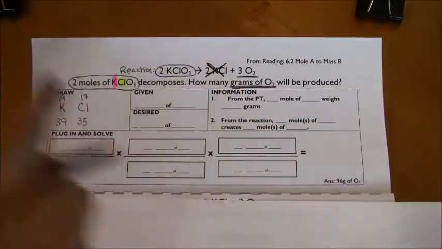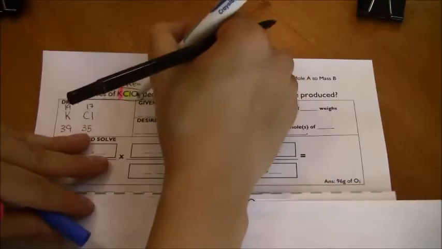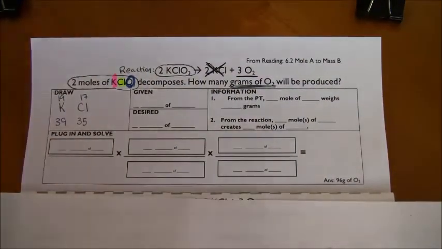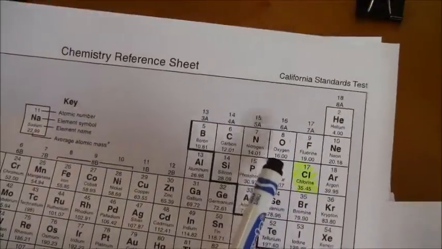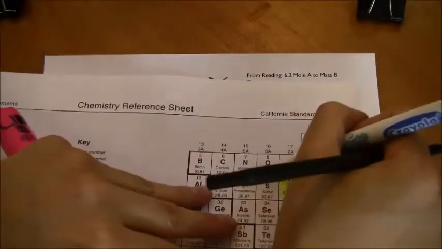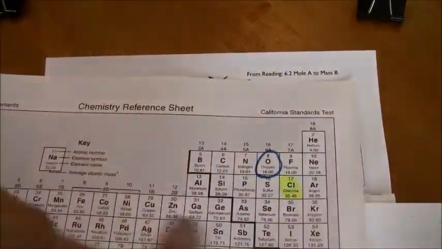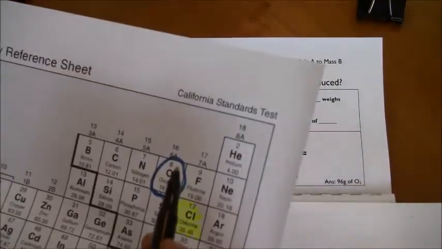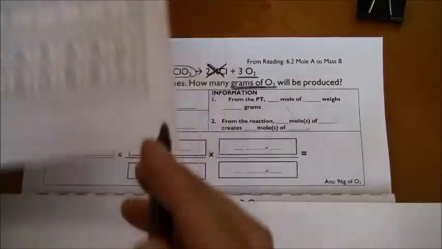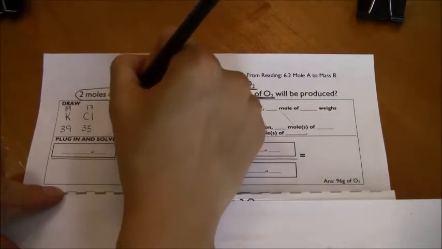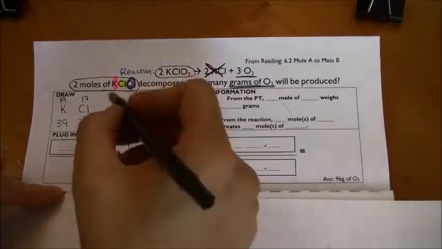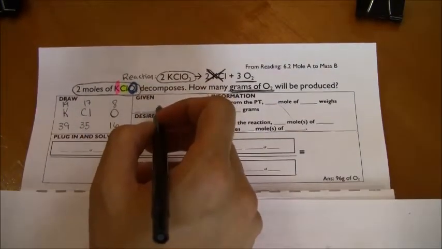Another element that I also see is oxygen. So I'm going to go ahead and find oxygen on the periodic table. So oxygen is found at number 8. So I'm going to copy whatever's in that box. So I'm going to copy down 8, O, and 16. So far so good. So now let's move on to the given.